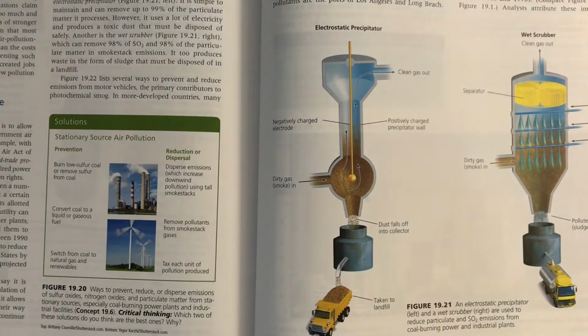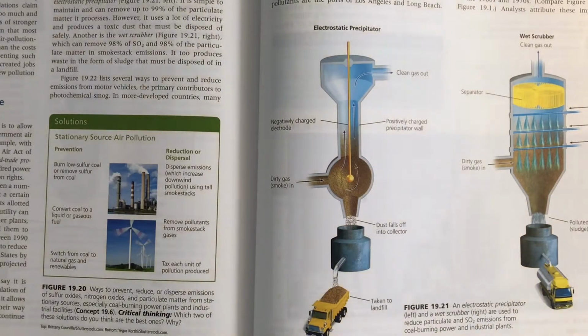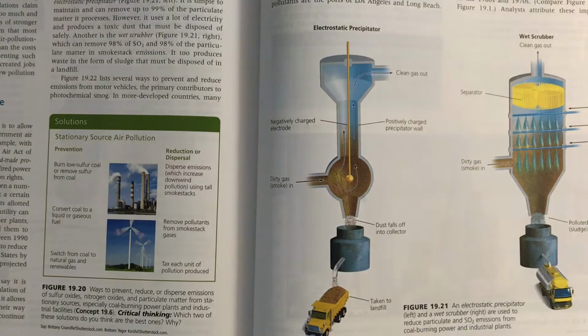Think about what that word electrostatic means. It means electricity, and then you know what static is. That's what makes socks stick to your shirt. It's just because your socks are negatively charged and they stick to your positively charged shirt. So again, I'm doing a lot of talking. What does this all mean?